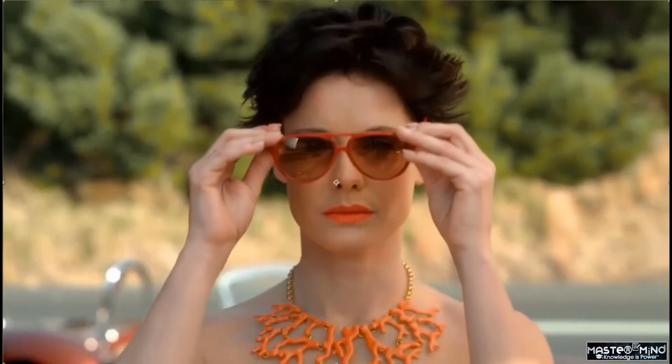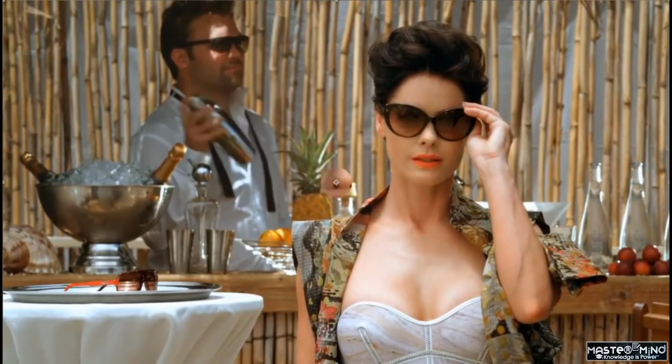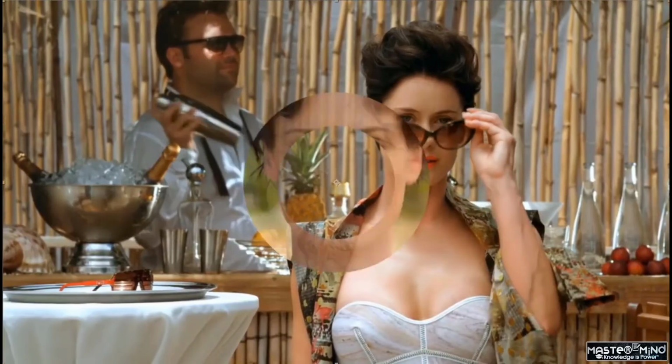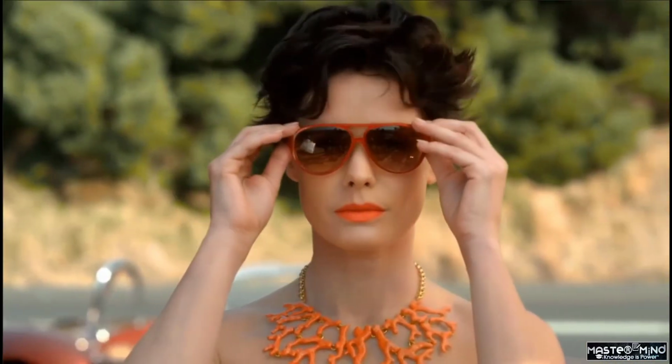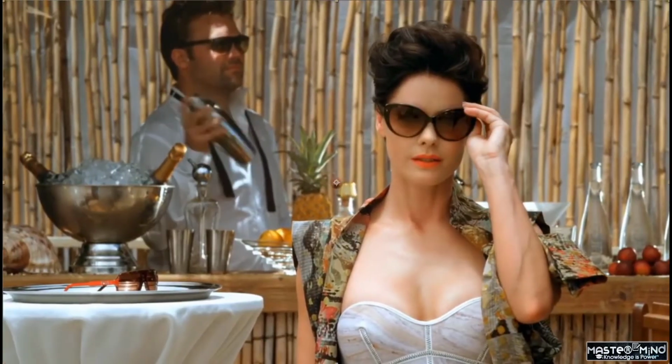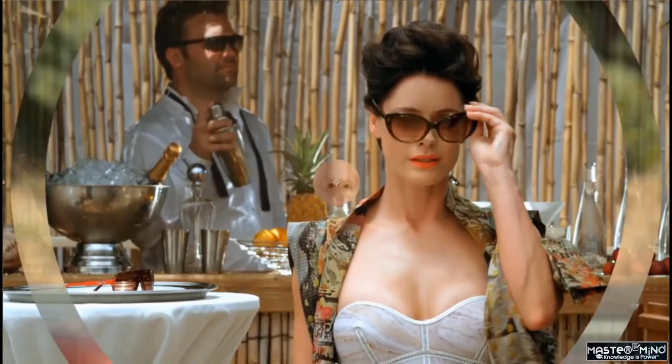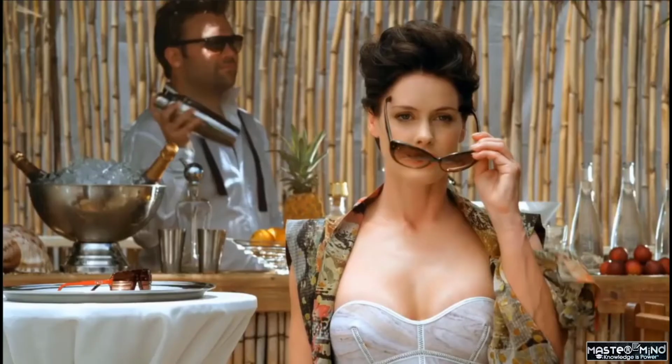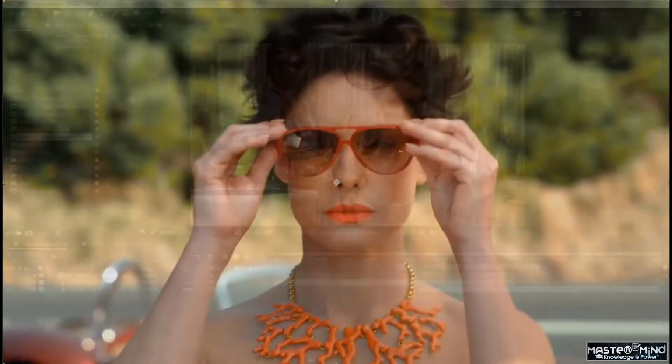Let's create this speed rings transition. The aim of this transition is to draw attention that a new video is coming in, and you're showing a glimpse of the new video until it opens completely. Just a couple of seconds, but it creates some anticipation. So let's start creating this transition.